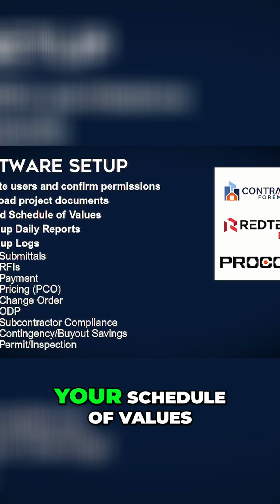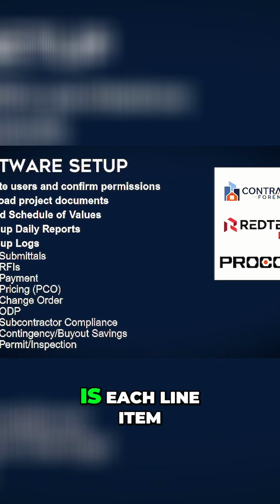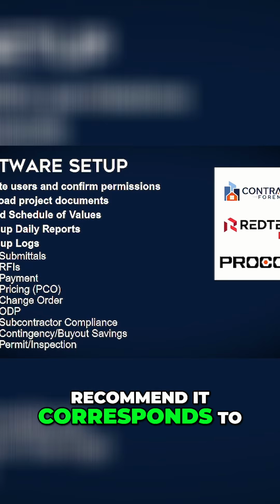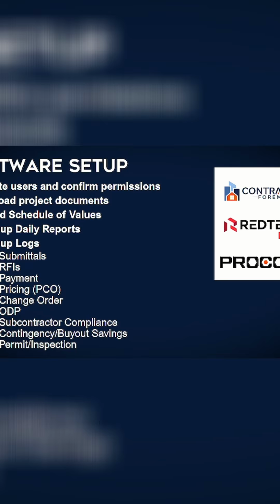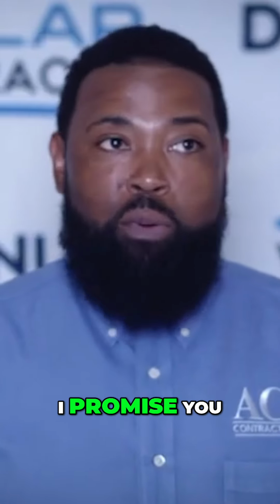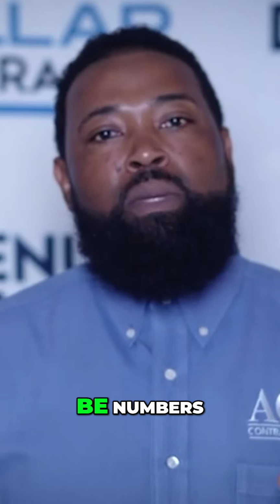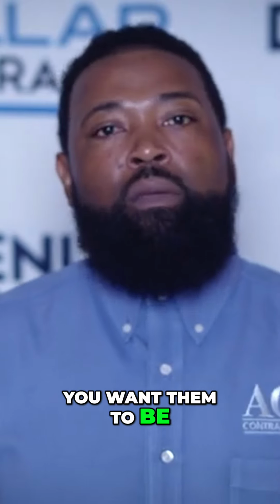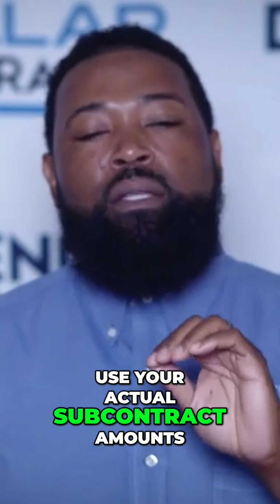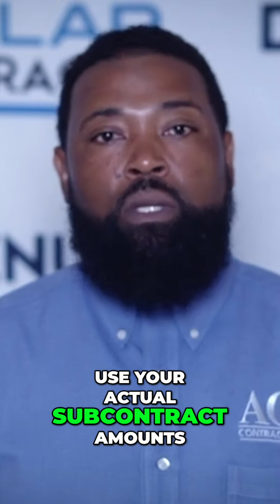Okay. Your schedule of values is each line item, and I will always recommend it corresponds to the contracts that you're writing. I'm going to say that again. This is the teaching moment. You'll thank me later. I promise you, you will thank me later. Do not manipulate your schedule of values to be numbers you want them to be. Use your actual subcontract amounts.